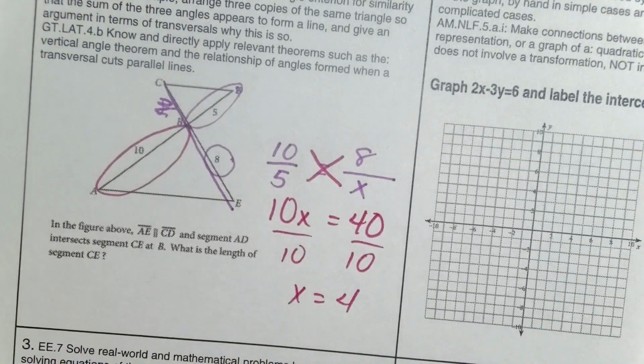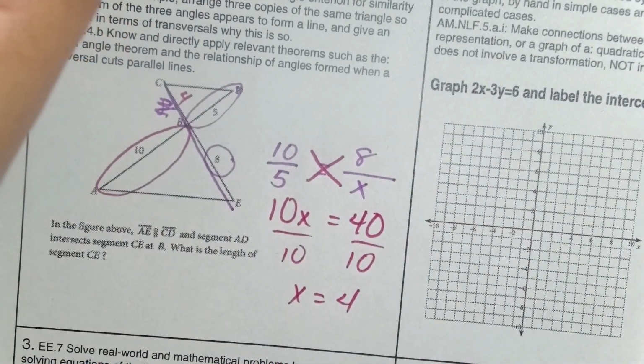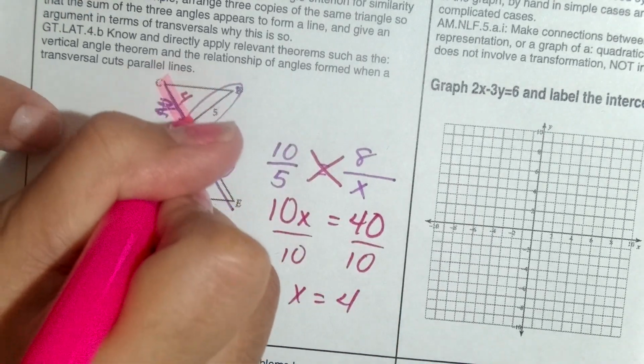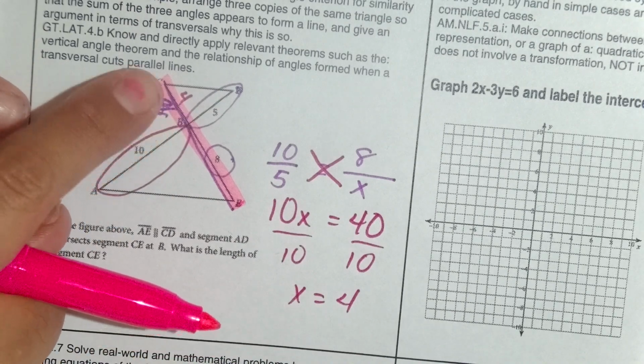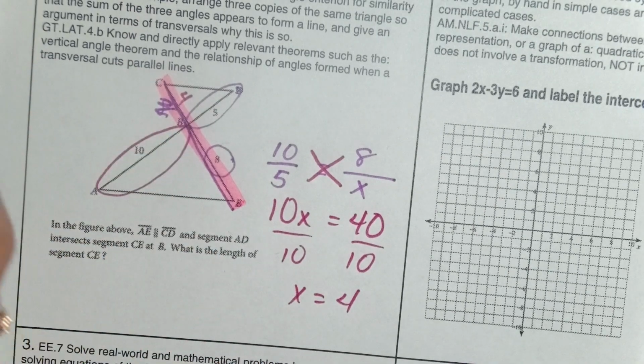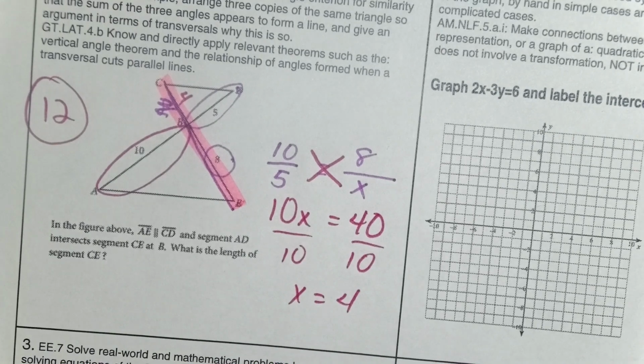But have I solved the entire problem? What is it asking me for? It's asking me for this whole segment. We only solved for this segment. So then what's the entire segment length? 12. Good. That's the correct answer. Questions? Questions? Okay.